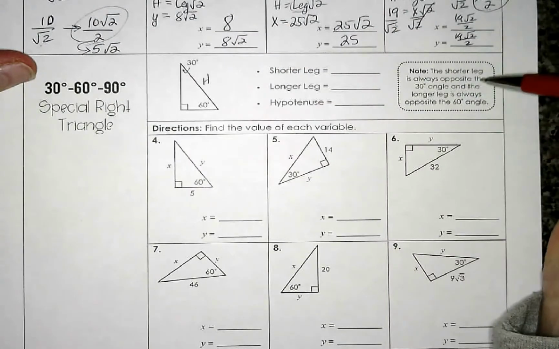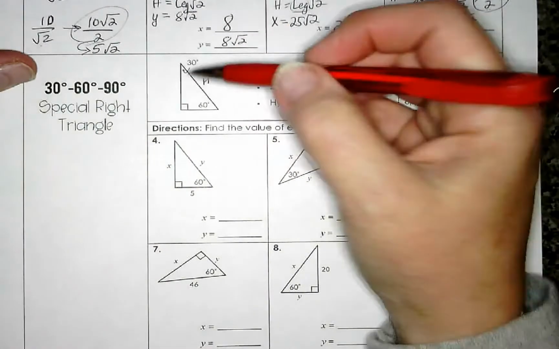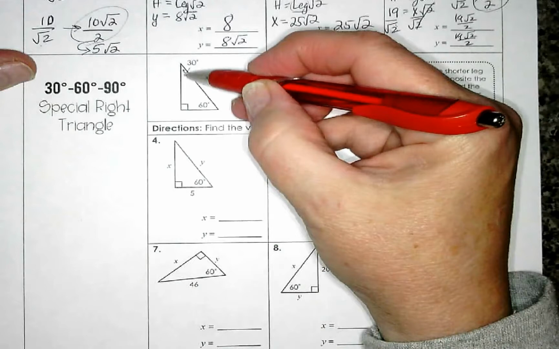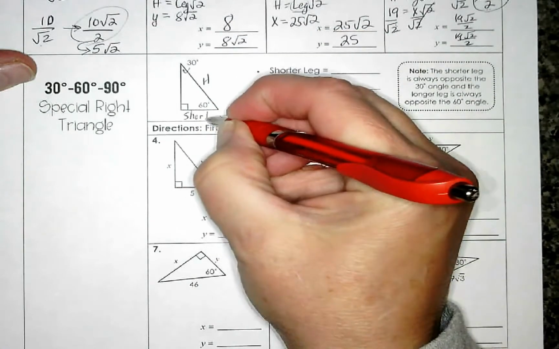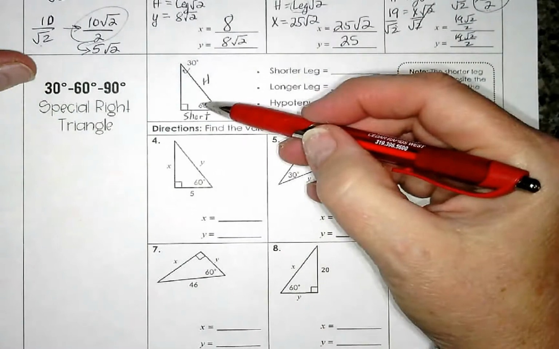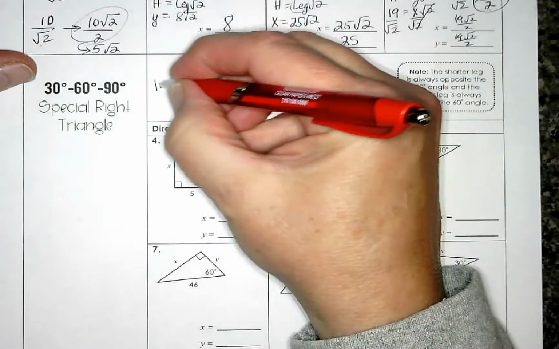So the shorter leg is always opposite the 30 degrees. So here's 30 degrees. Opposite of that is going to be the short leg. Opposite the 60 degrees is going to be the long leg.